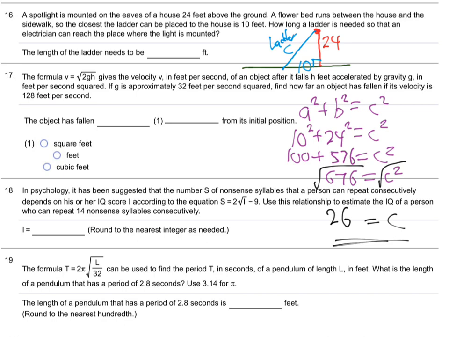The formula V equals 2 square root GH gives the velocity in feet per second of an object after it falls h feet accelerated by gravity. There's a little physics here. On these ones, and it's probably going to be the same thing on 18, these are super easy. They look fancy, but they're just plug-ins. So let me show you that, and we'll be done. Save you hours of your life here. These are not hard. Just grab the formula.